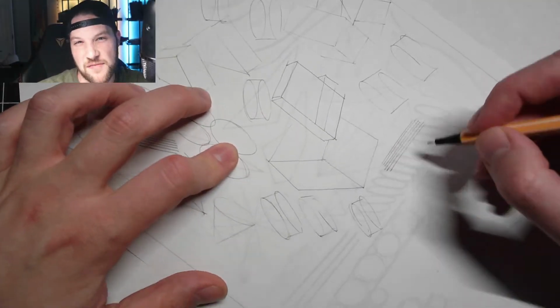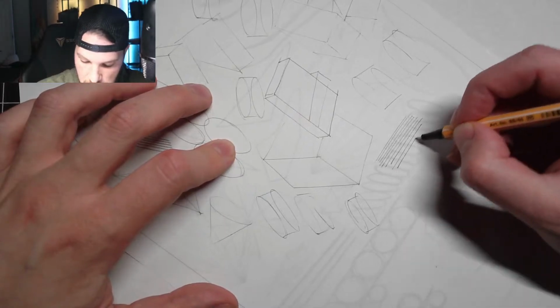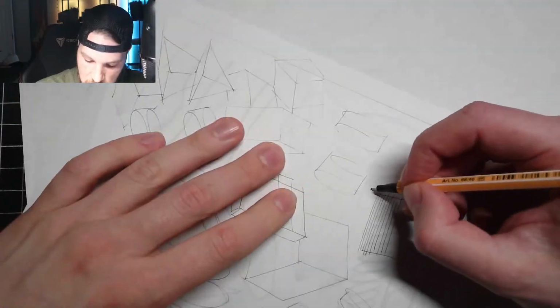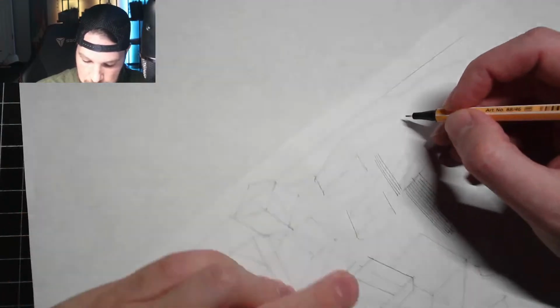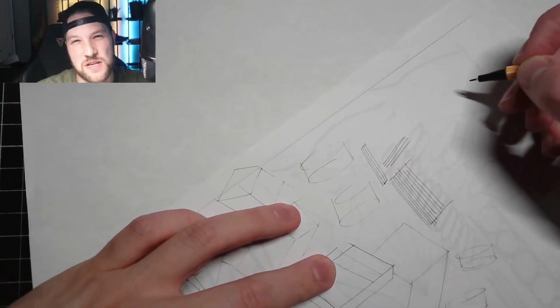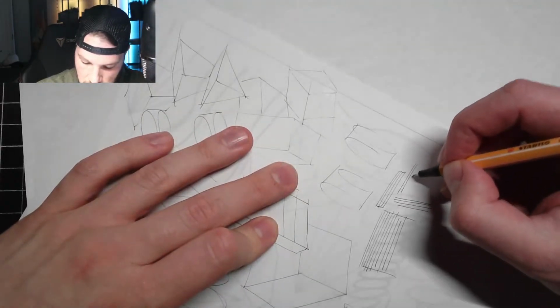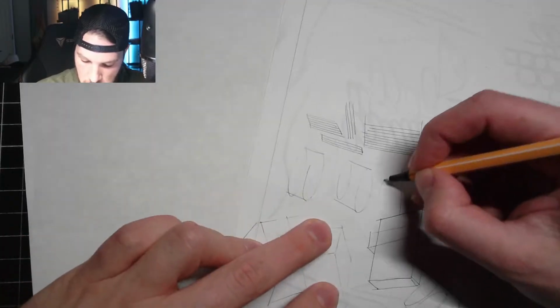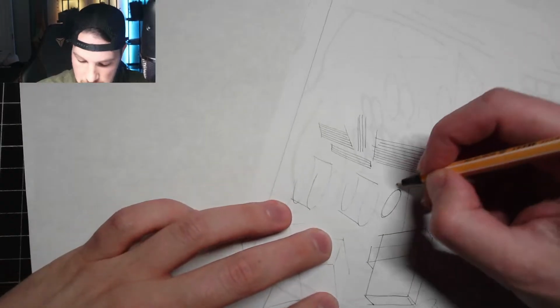I want to be mindful of it, that's another thing. Always want to be mindful when I do strokes on a paper. I don't want to rush it either. Just filling up that paper.